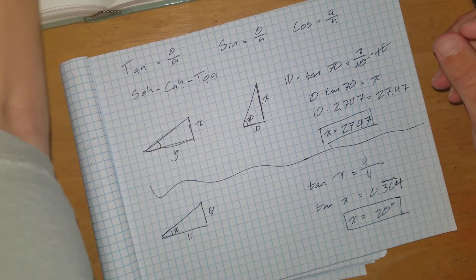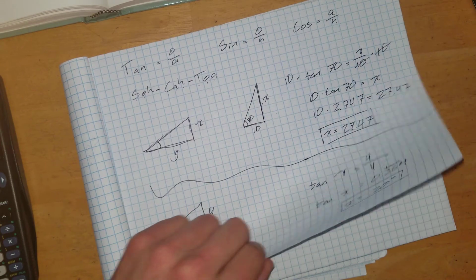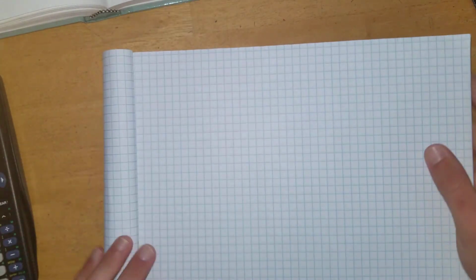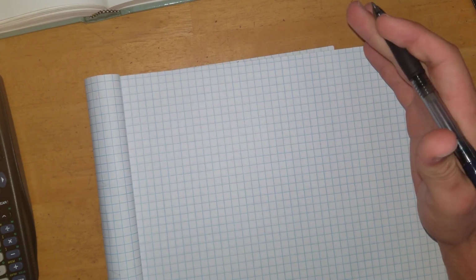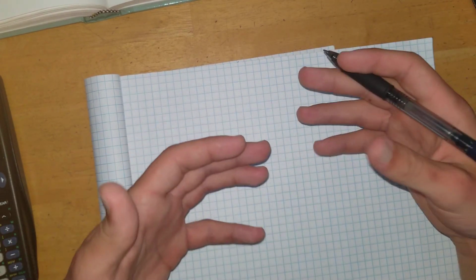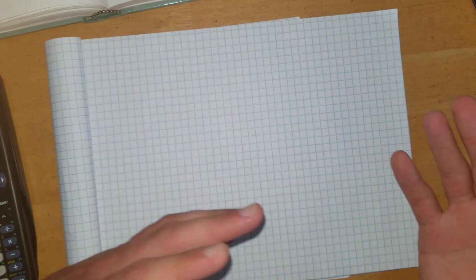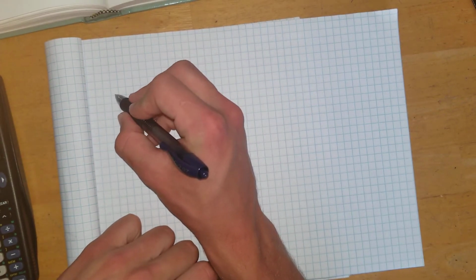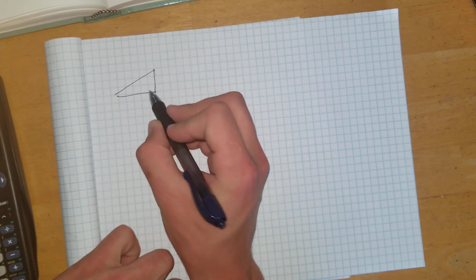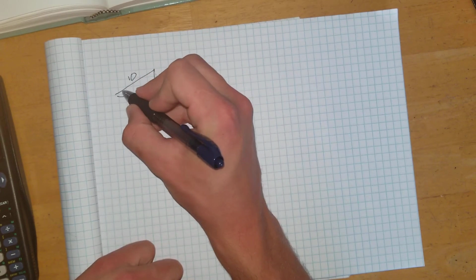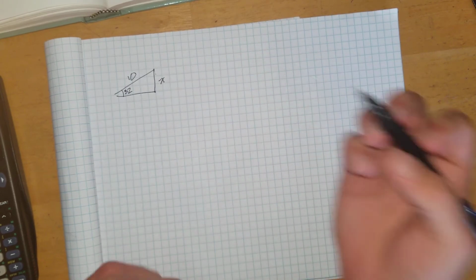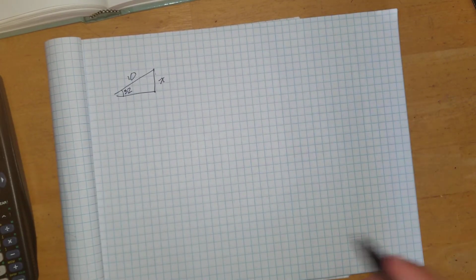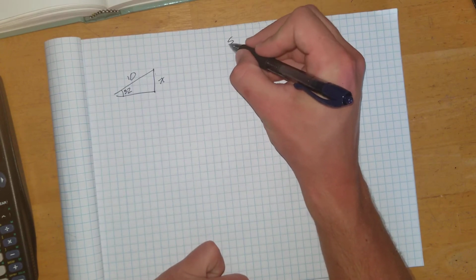Now we're going to look at some cosine and sine examples. So I'm going to look at 23, and I'm basically going to use the same shape and same lengths, and I'm just going to use cosine and sine to solve. So the first time we're looking at 23, and I don't know whether to use sine or cosine. They don't tell me what to use.